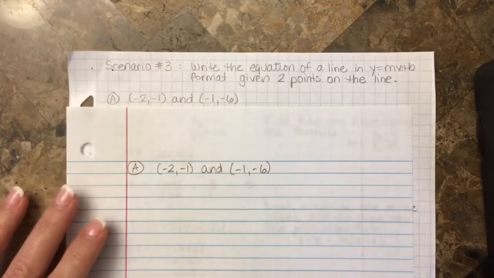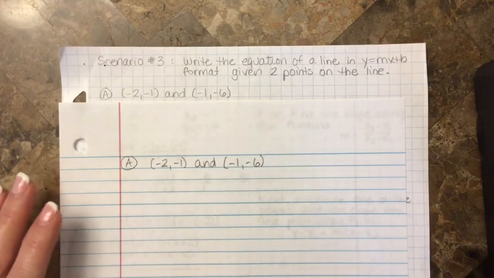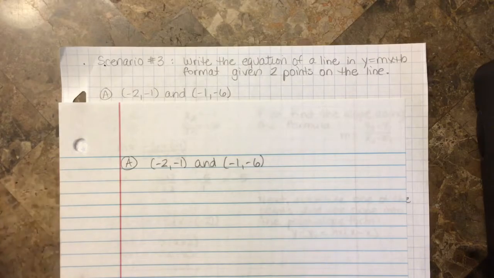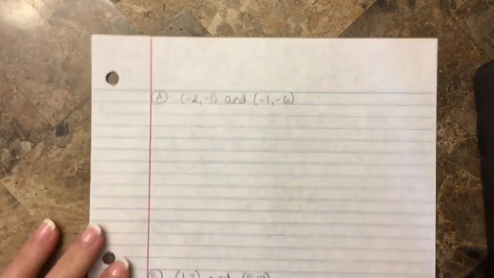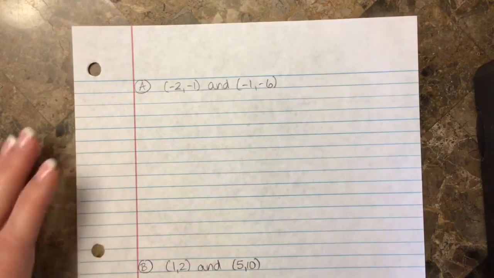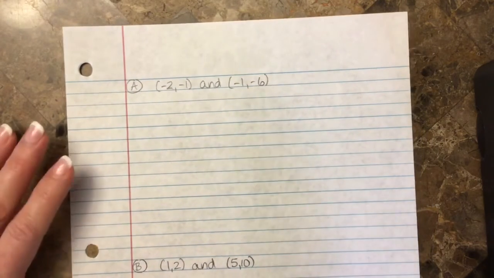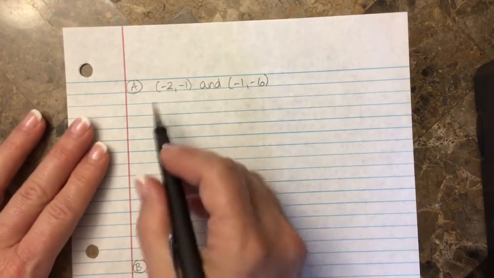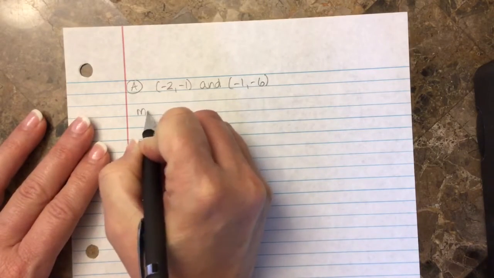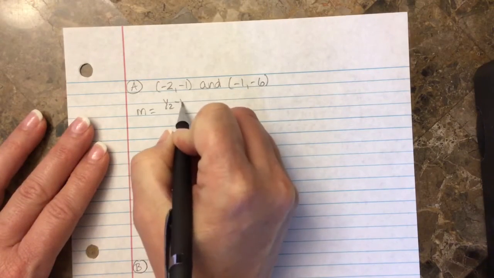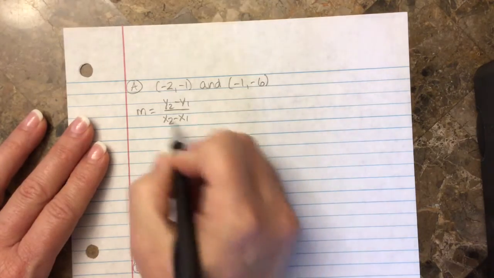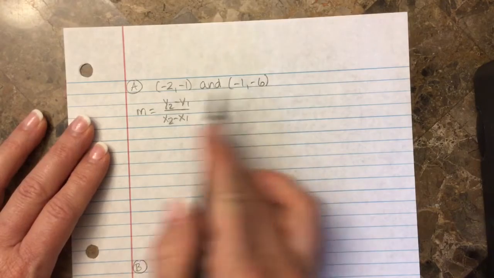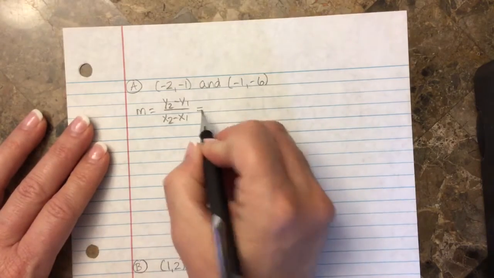All right, what if they tell you to write the equation of a line in y is equal to mx plus b format, or slope-intercept format, but they give you 2 points on the line? Okay, so in this case, you don't have slope, you don't have intercept, but what you can do is solve for slope, because there's a formula for slope that says if you have the change in y's over the change in x's, you can calculate slope if you have 2 points. Well, we have 2 points. So we can go ahead and calculate.